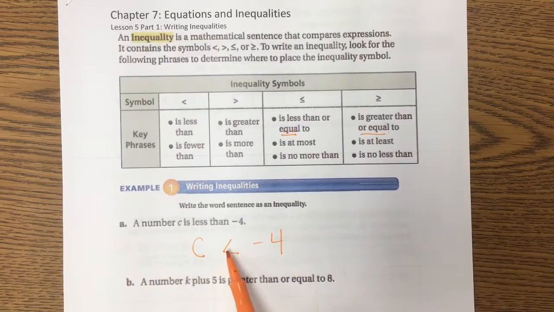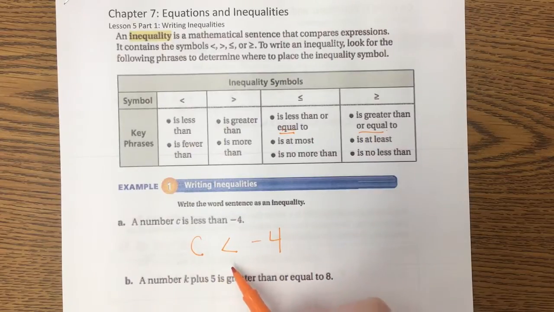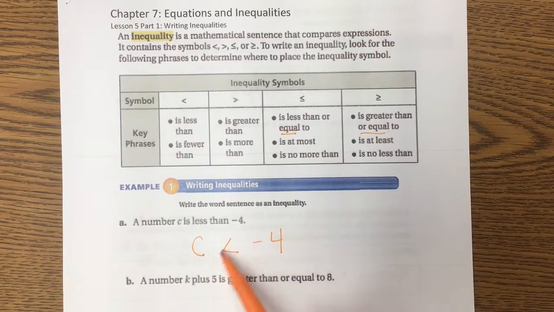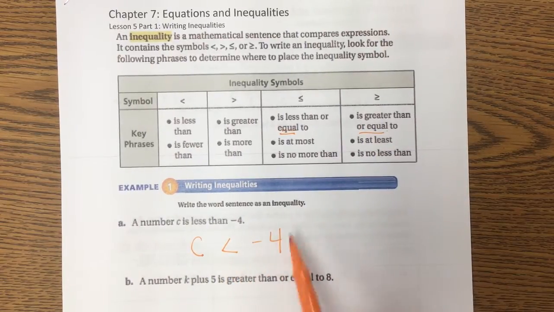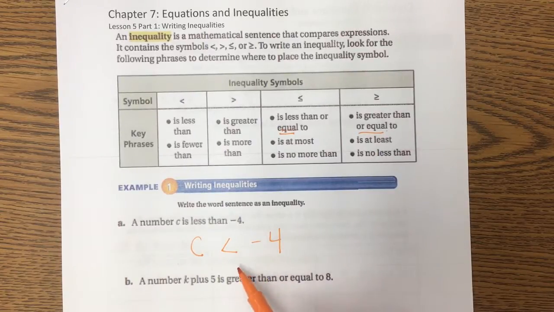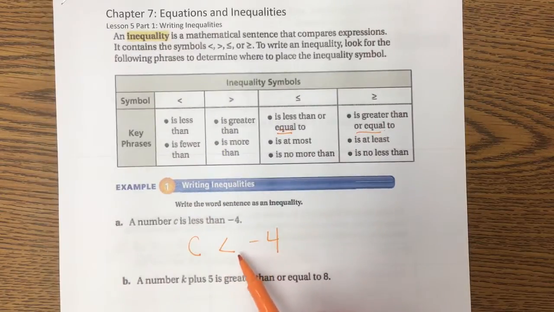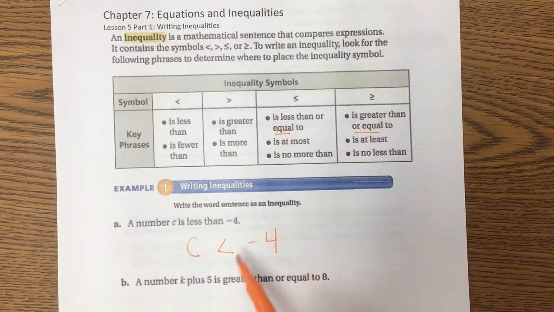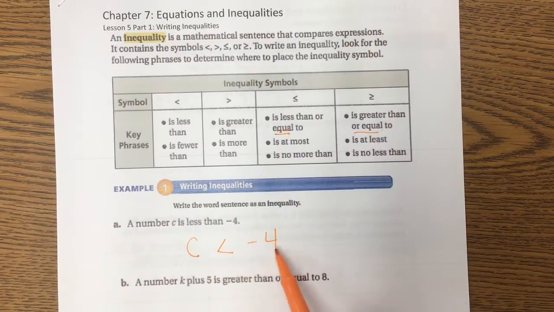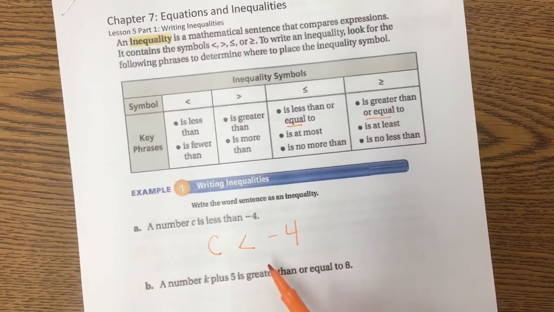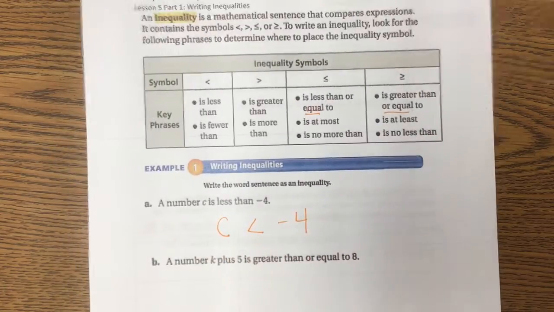I always like to think of this little symbol right here as a little alligator mouth, or you could think of the Pac-Man mouth. Whatever the open mouth is pointing at is going to be greater, because we'll imagine that the alligator or the Pac-Man is really hungry, and so he wants to eat whatever is bigger. So his open mouth is pointing to whatever is bigger. That means that C has to be less than -4.